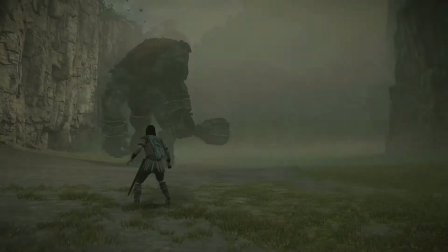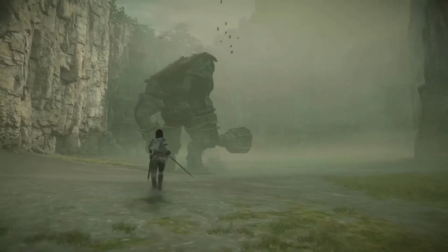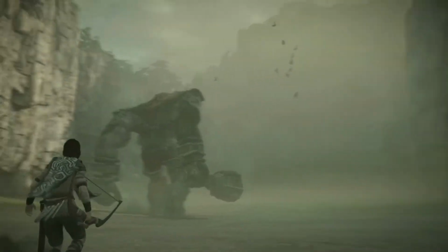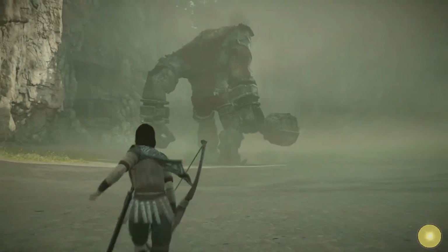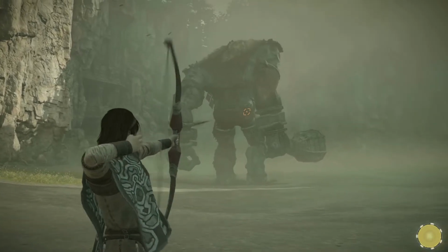Let's look at an example. Say you're creating a game where you want characters to have different movement speeds based on what kind of character it is. Let's say you want your hero character to be able to run faster than your lumbering giant monster who moves at a snail's pace.